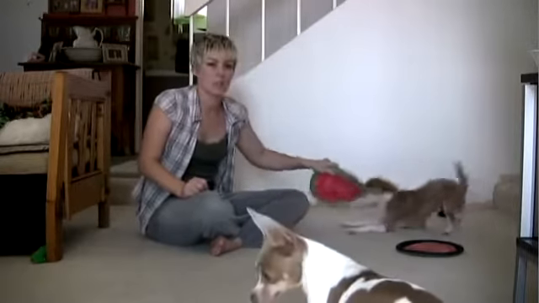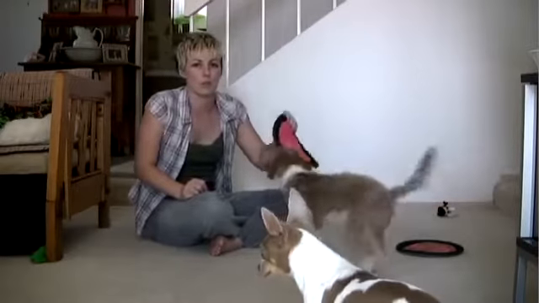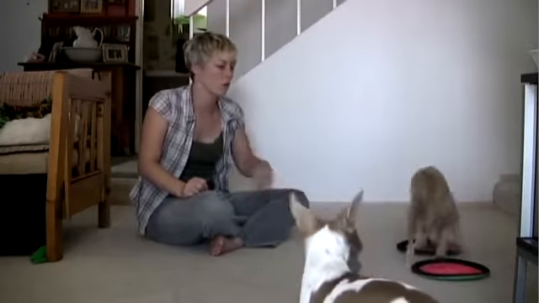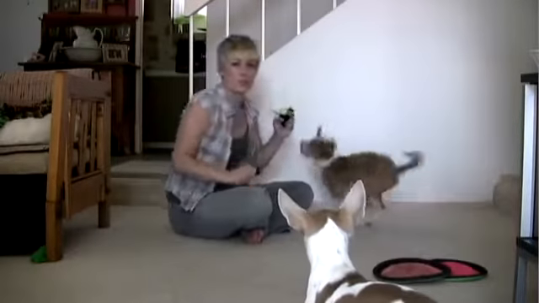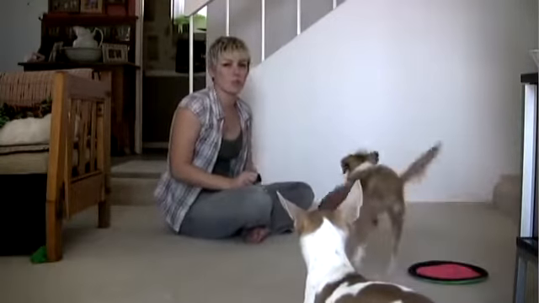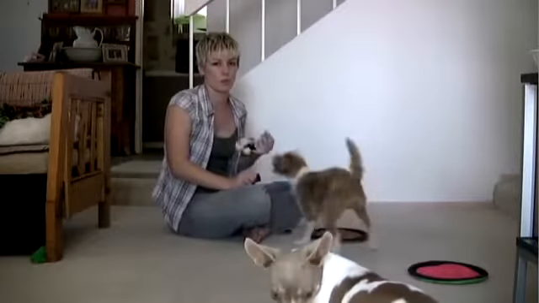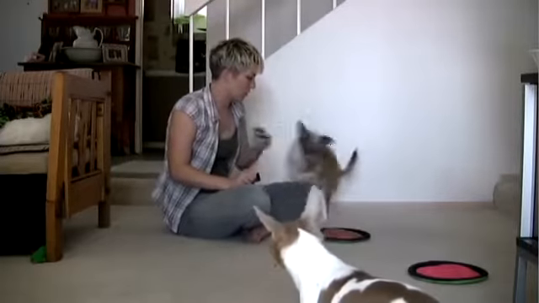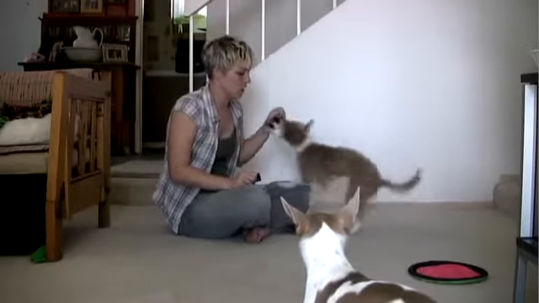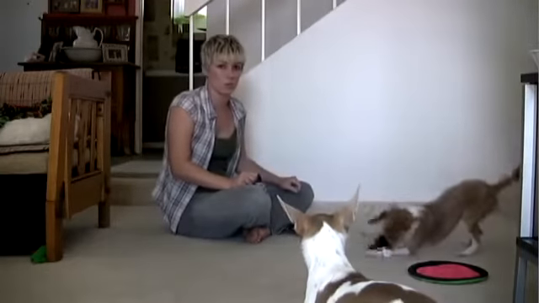I want to teach him that the only thing that means get up is the word free, not a moving toy or the presence of a toy. You can see he really loves his toys. So if toys might be more irresistible than food, you might want to start with something like a rock or something that's not even interesting. Or as you can see, Tug really likes his toys, but he does love his food as well.